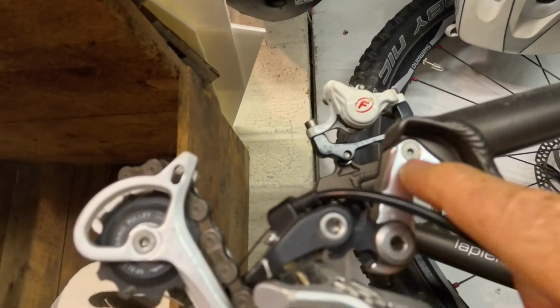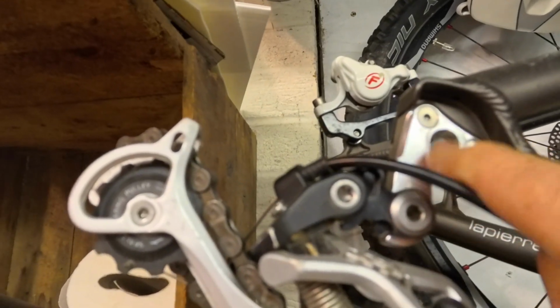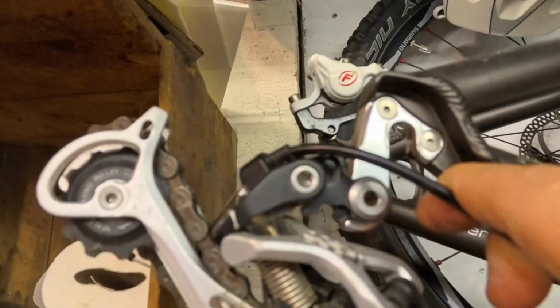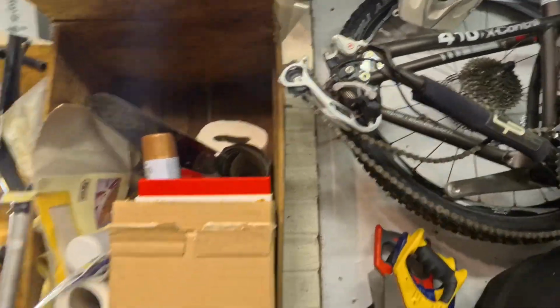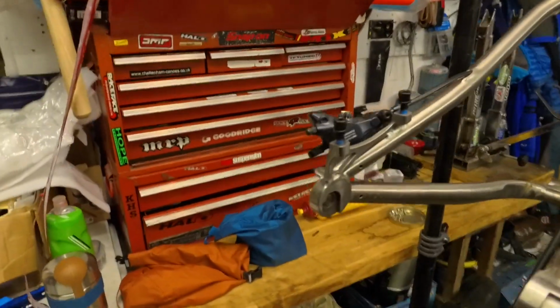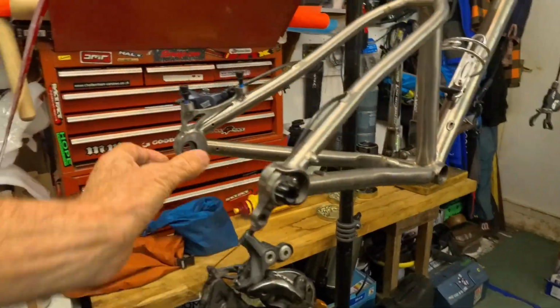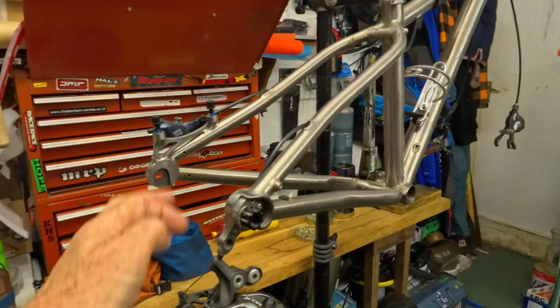And this is basically called the dropout. The reason it's called a dropout is the wheel can drop out. See this slot? So the wheel would drop out of there traditionally, but the newer bikes have got this bolt through system, but they've kept the term dropout, because that's what they had, they had to have a name of some description.